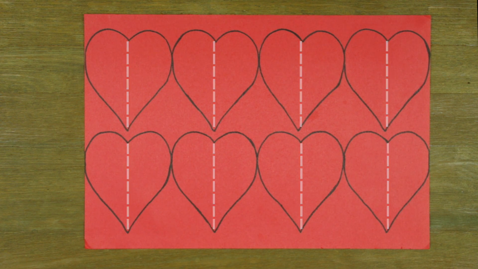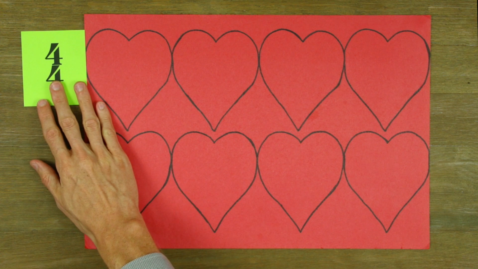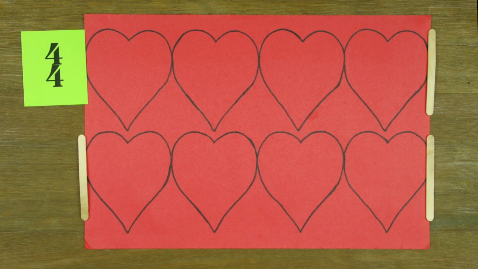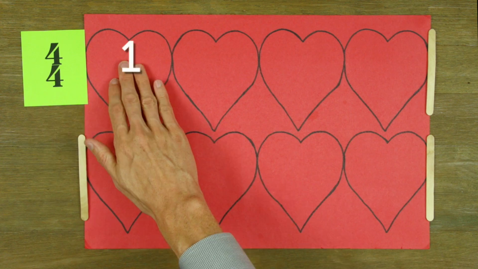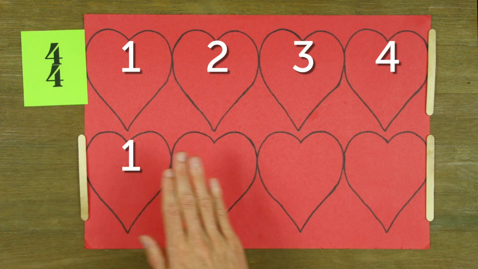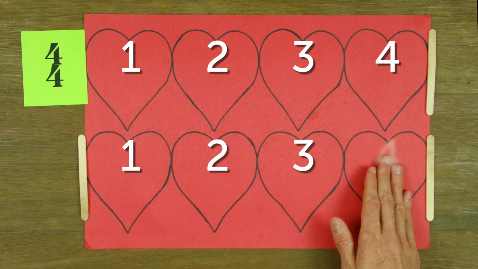Let's also give ourselves a 4/4 time signature, which means we'll count each beat up to 4, then we'll need a bar line. And then we count again starting at 1. So before we would count the beats like this: 1, 2, 3, 4, 1, 2, 3, 4.